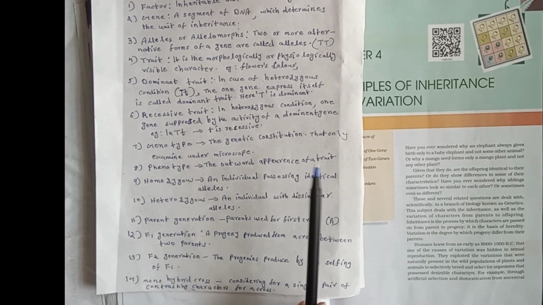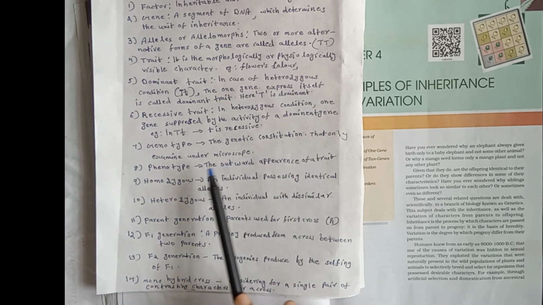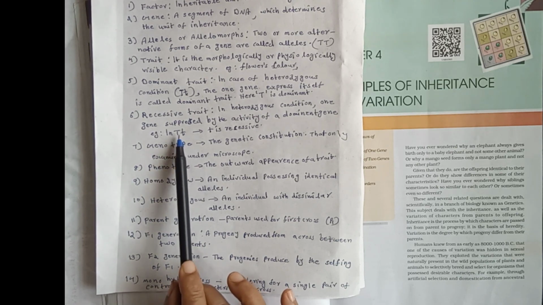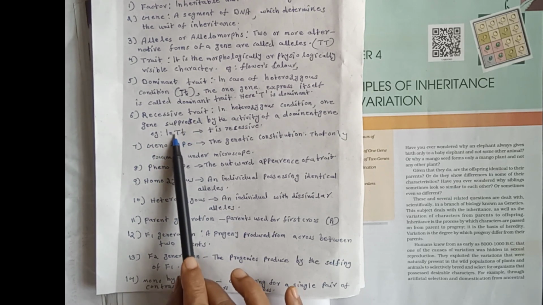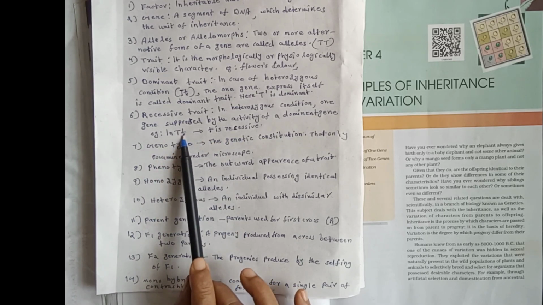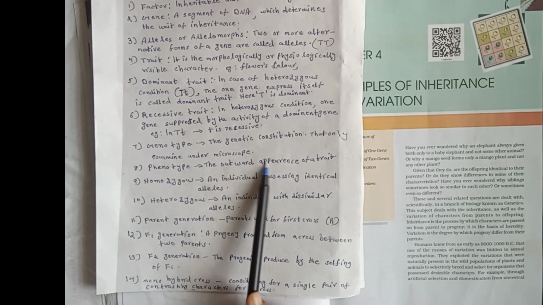Next term, genotype, that is the genetic constitution of an organism. This can only be examined under a microscope. In this heterozygous case, we can see all the heterozygous plants are tall, but if we check this gene or allele under the microscope, we can understand this allele has two types of genes. Next term, phenotype, the outward appearance of a trait, that is the height, the flower color, etc.